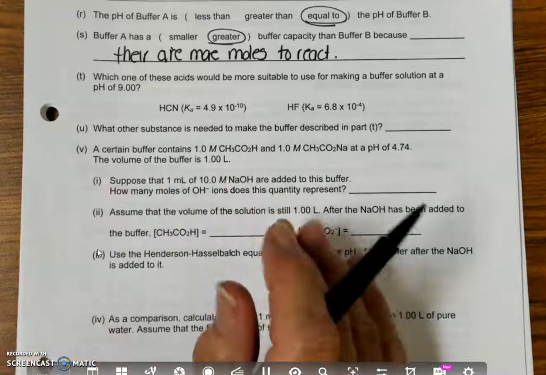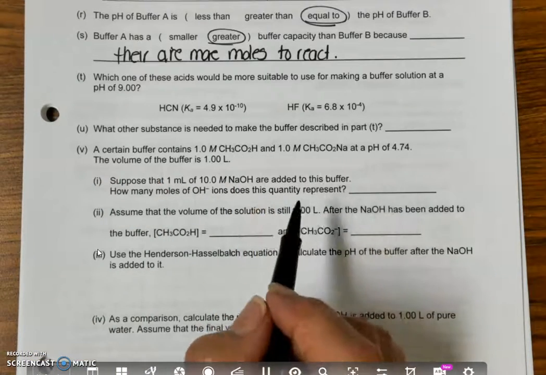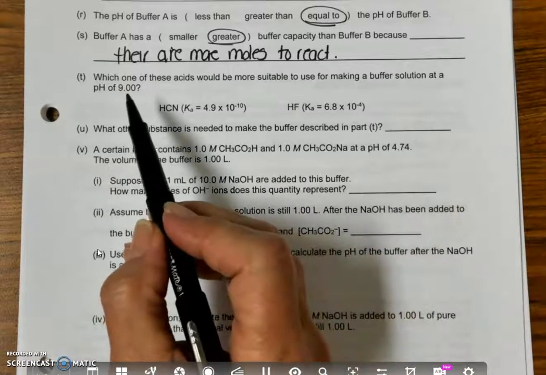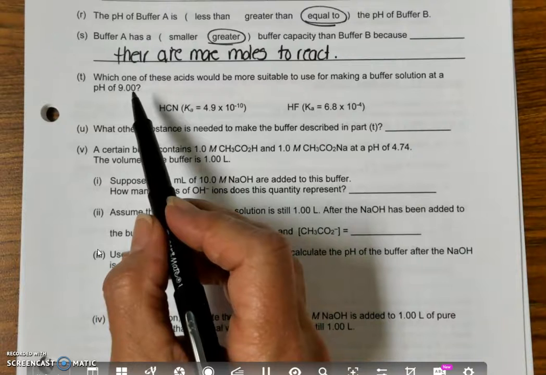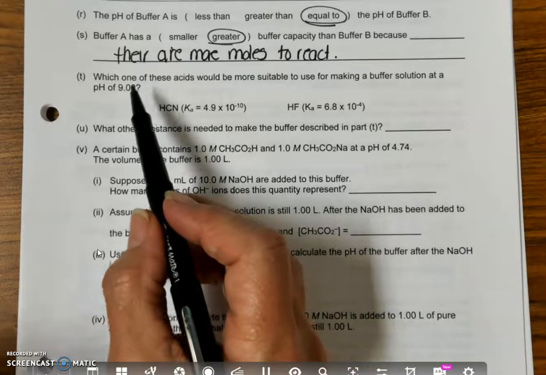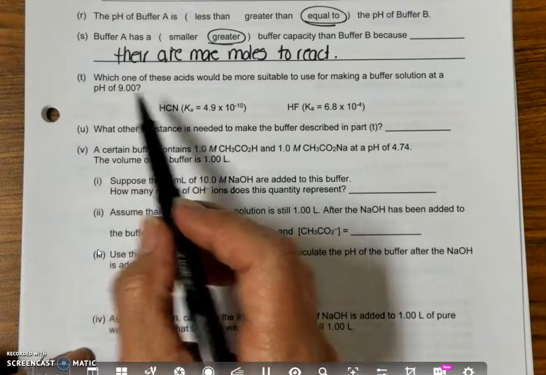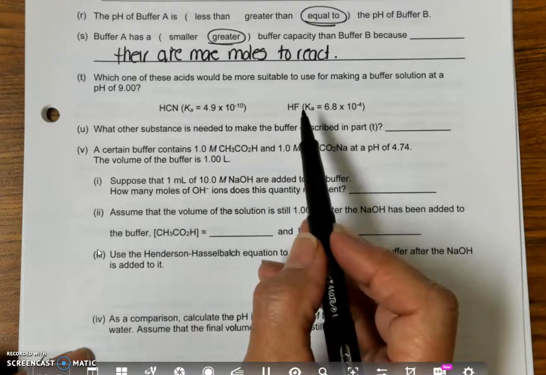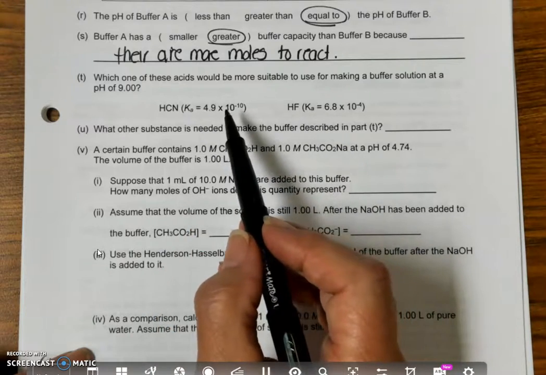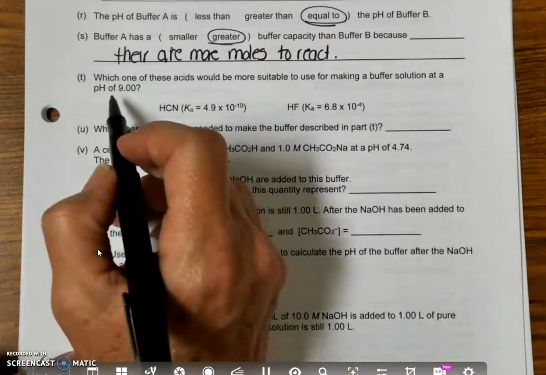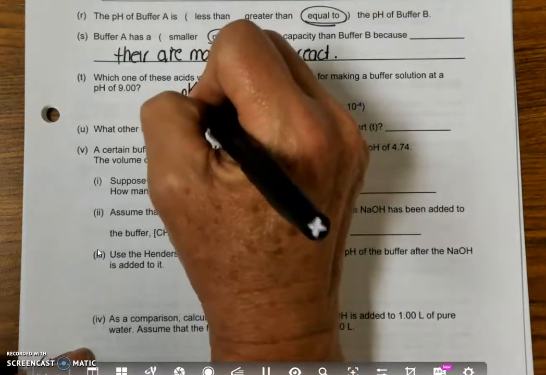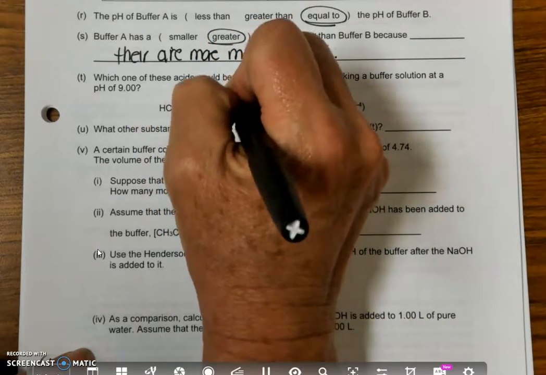Now, when I make a buffering solution, I need a couple of things. If I know the pH that I'm interested in, I need to pick an acid with its conjugate base that has a pKa around that value. This one has a pKa of 9.31.